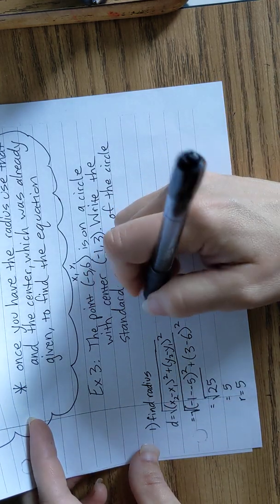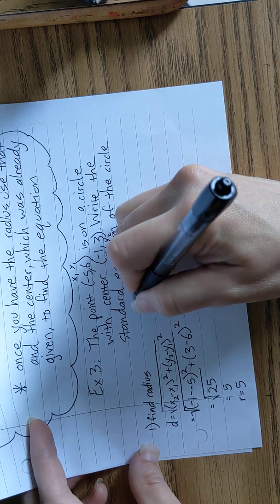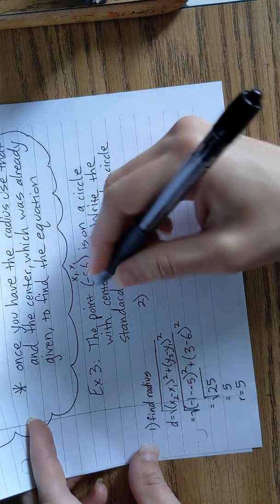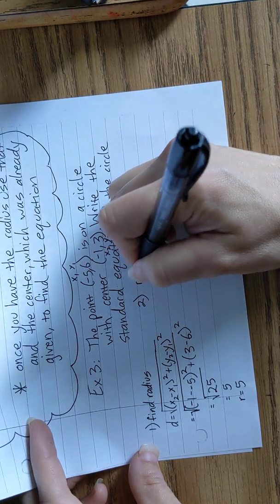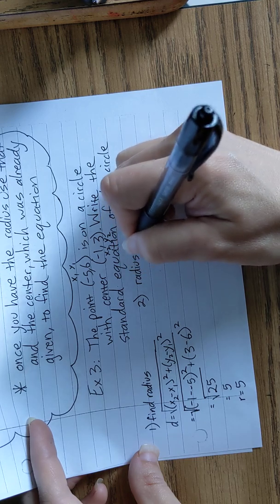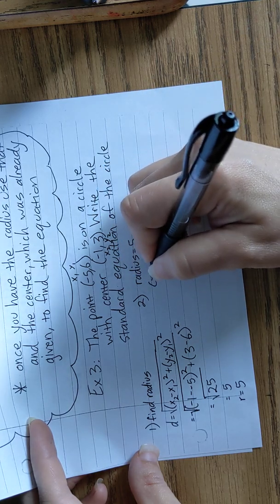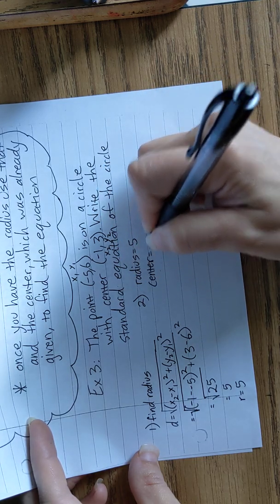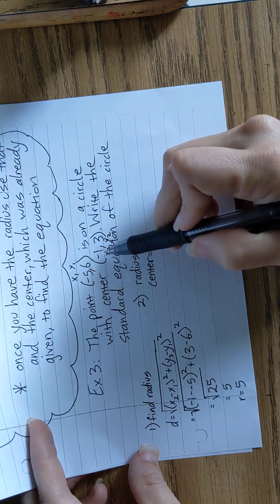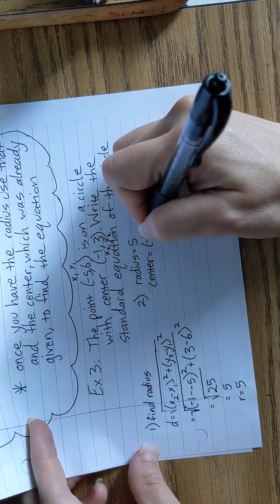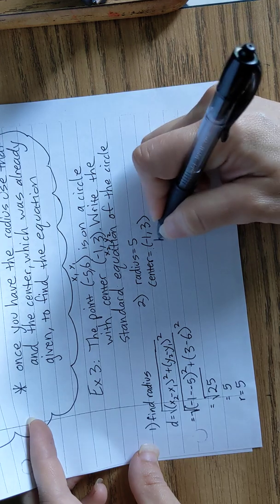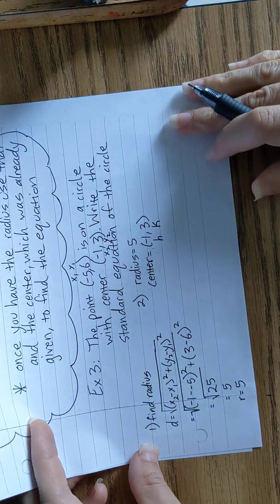Okay, so now with that, I'm going to get my equation for my circle. So I have my radius, and it is 5. I know what my center is. They gave that to me in the problem. That's -1, 3. So this is actually going to be my h. This will be my k.